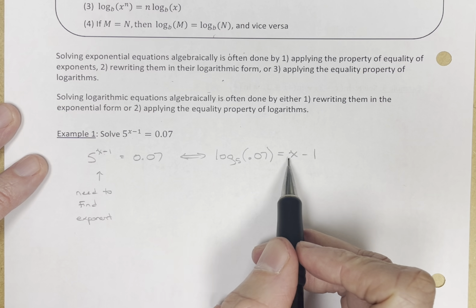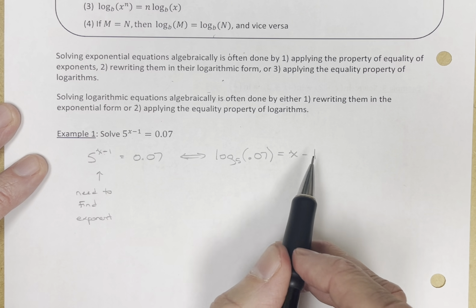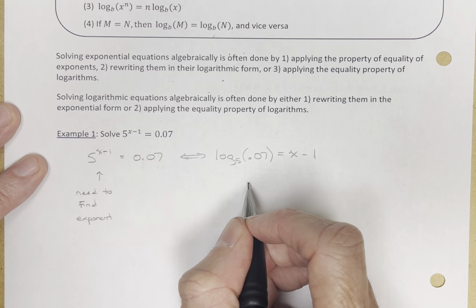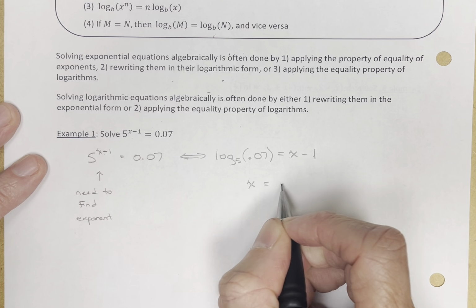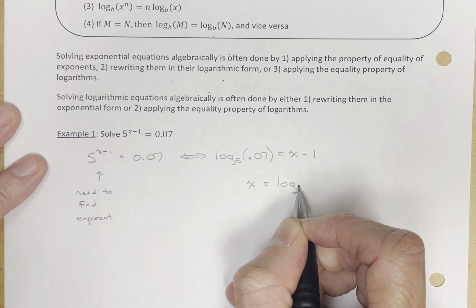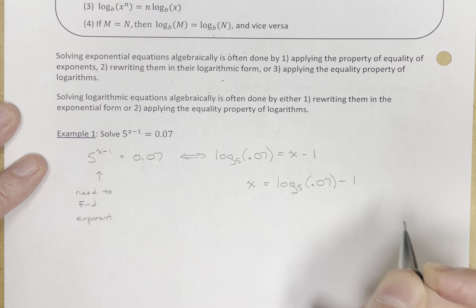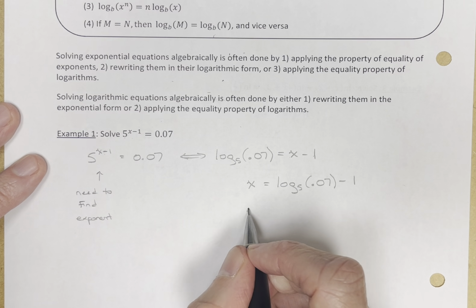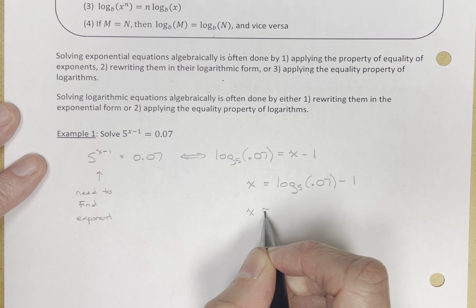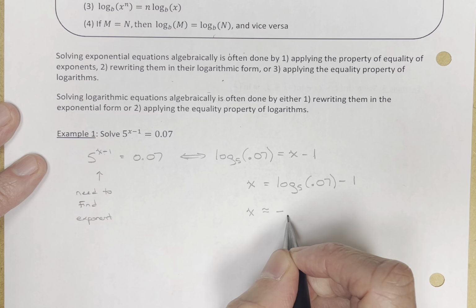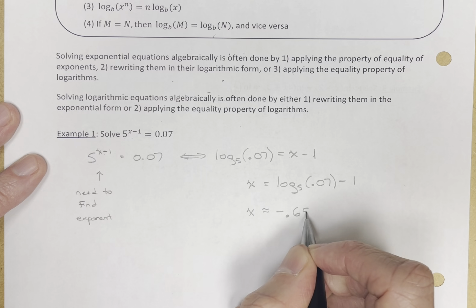Logs give you an exponent. I'll add 1 to both sides, and we'll come up with x is equal to the log base 5 of 0.07 plus 1. I will then pull out my calculator. I'll let you do that, and it's approximately negative 0.65.